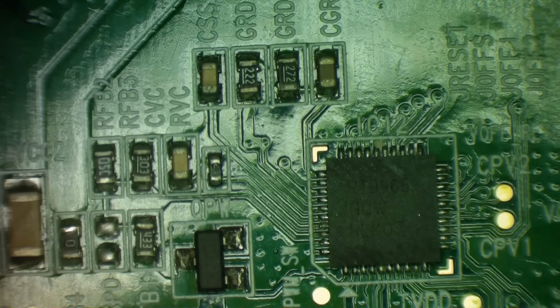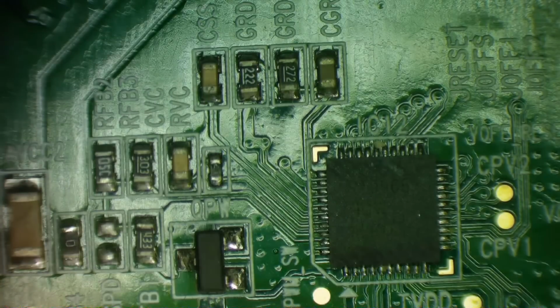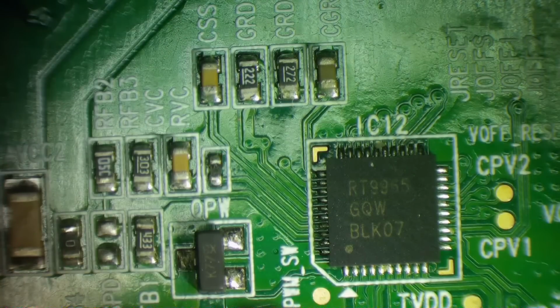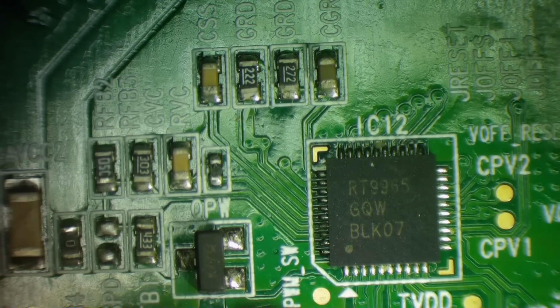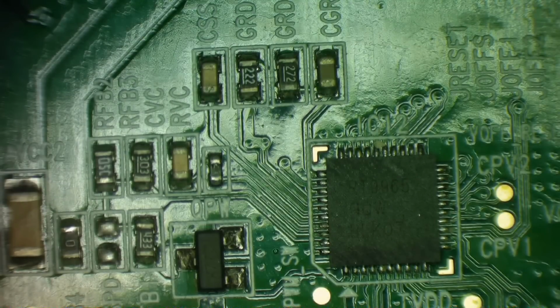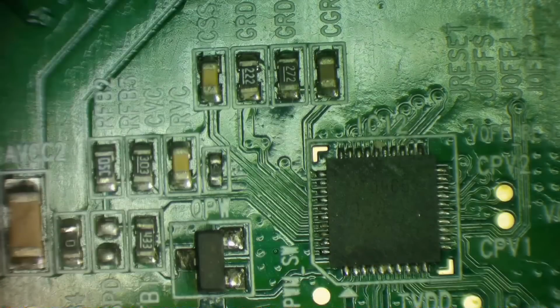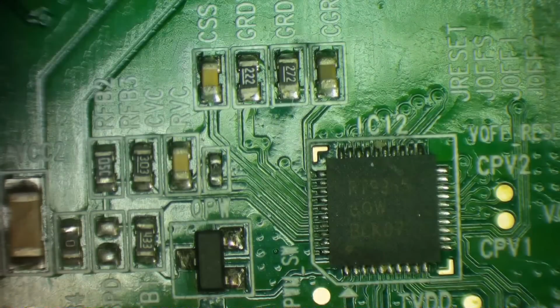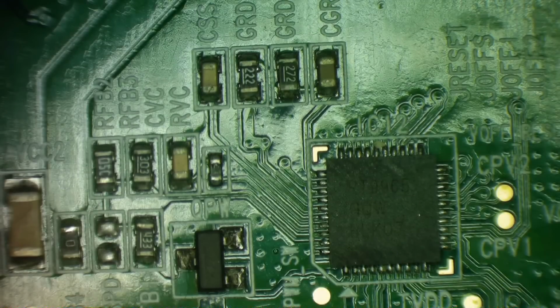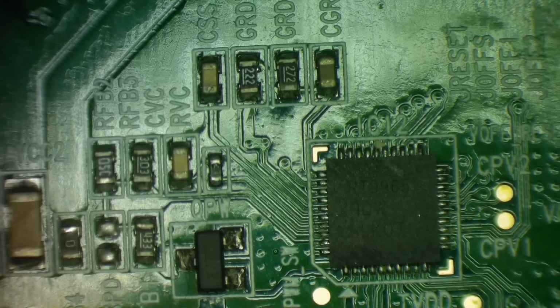Where's my torch? RT9965. Let's make a note of that one. Probably a Realtek chip, that. RT9965. Okay. And I think that's the gamma. I see. Just writing that down, gamma. Okay.